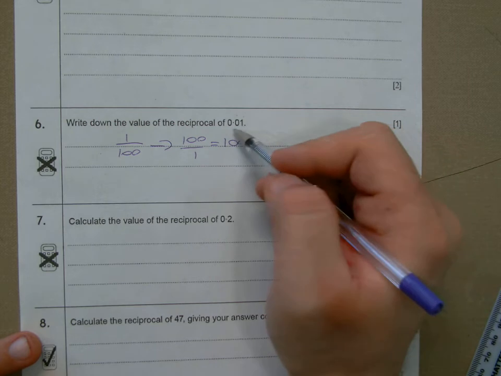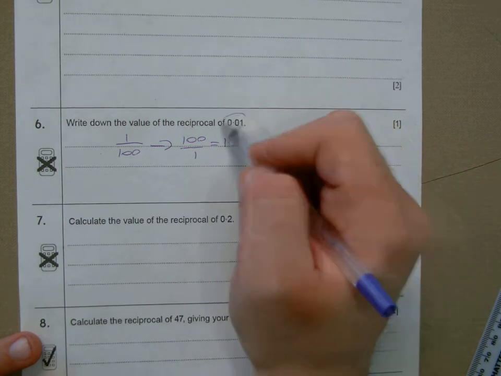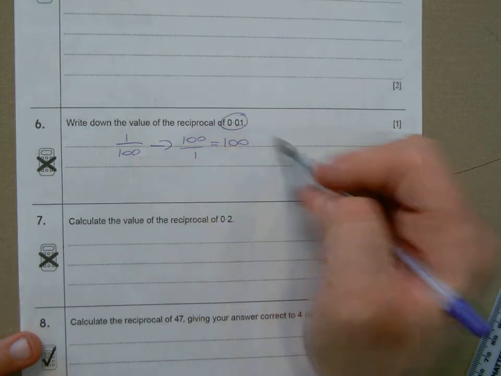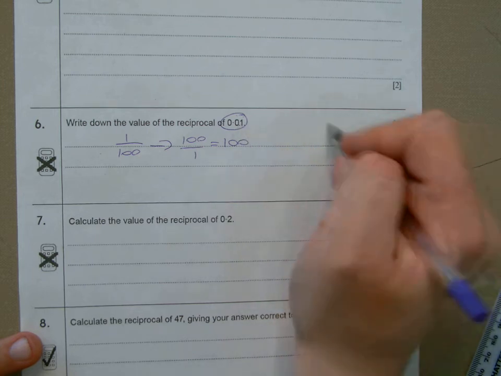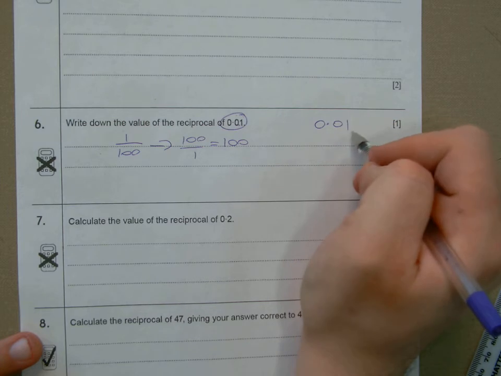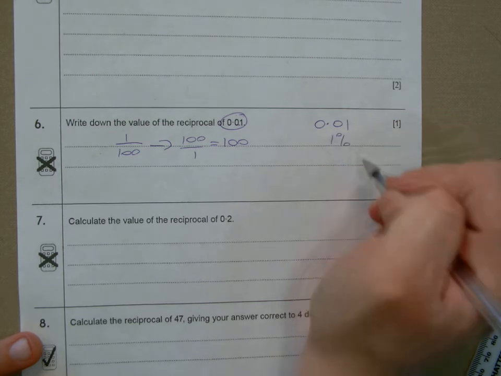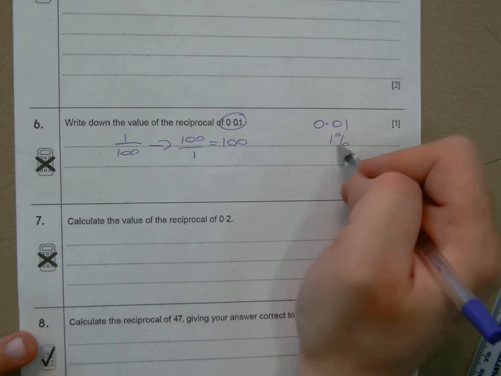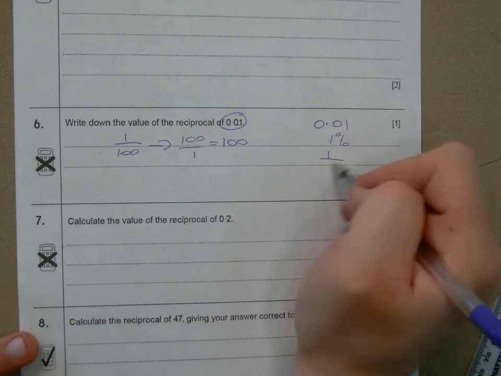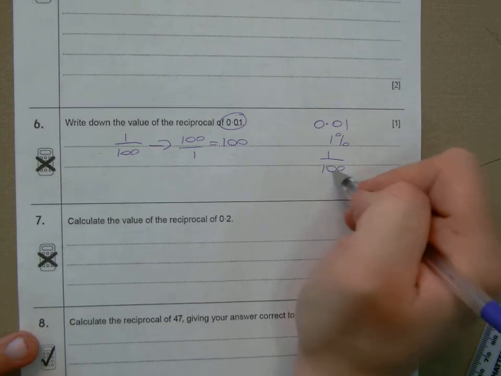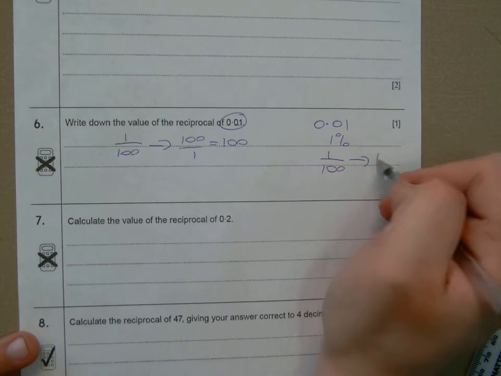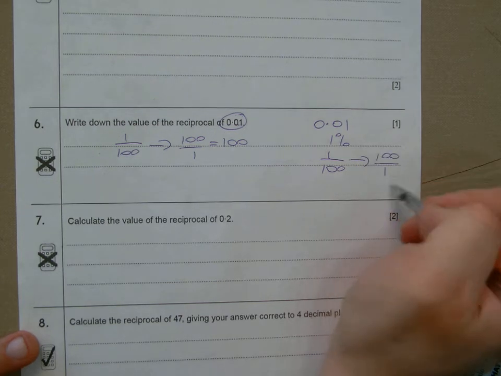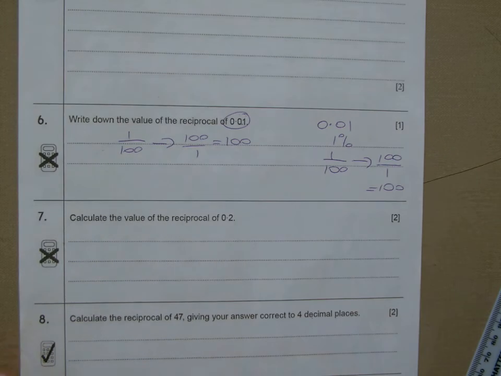Another way of doing this, if you can't remember that is 1/100th, we can think about what this is as a percentage. Of course, 0.01, if you think about it, is 1%, isn't it? So we can see that as 1%, and we know that of course 1% is 1 out of 100. So that's another way of getting that fraction. If we don't know what it is as a fraction, 1%, which is 1/100th, then you flip it and you get 100, as we saw here.